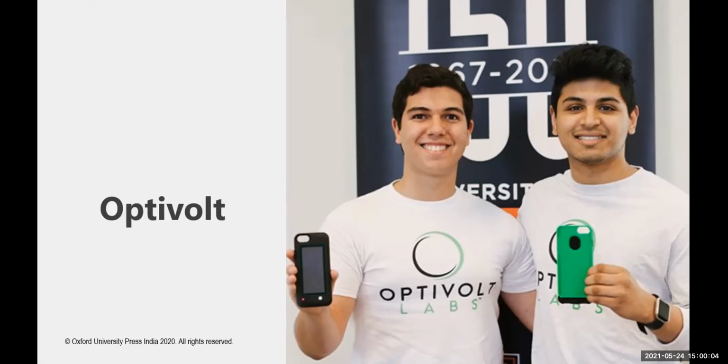The solution they came up with was called the OptiVolt. They came up with a back cover for the mobile, which is charging through solar. So they used a solar back cover, which would snap onto your existing back cover, and there will be a charging point.